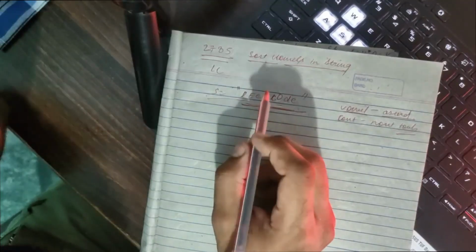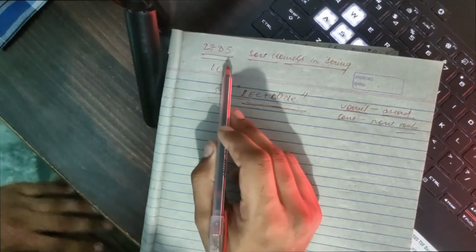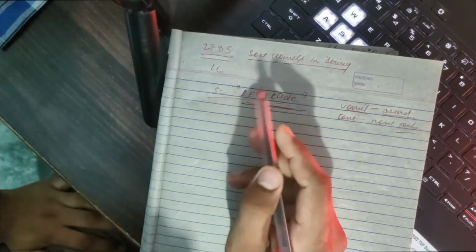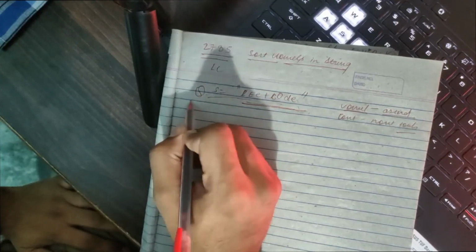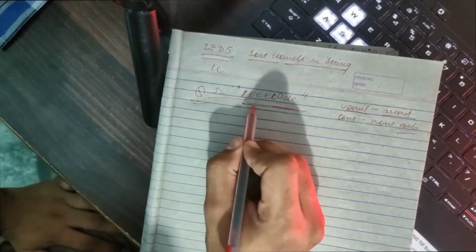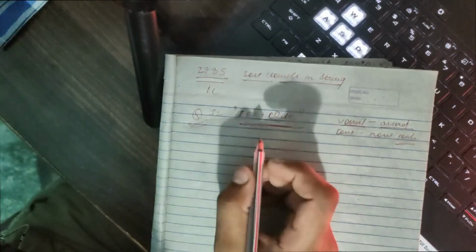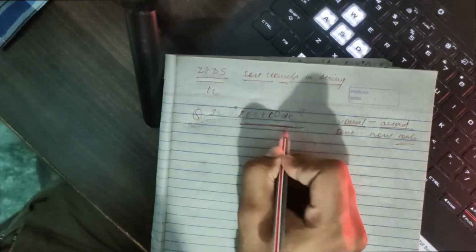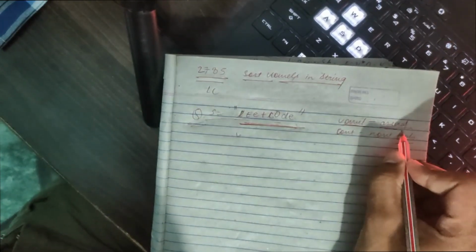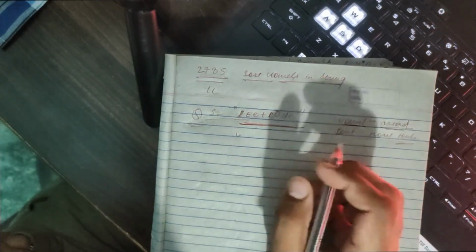Hello everyone, today's LeetCode problem is 2785, Sort Vowels in a String. What does this question say? It states that you are given a string that consists of characters of different ASCII values, or maybe the same. We have to arrange the vowels in ascending order and leave the consonants untouched.